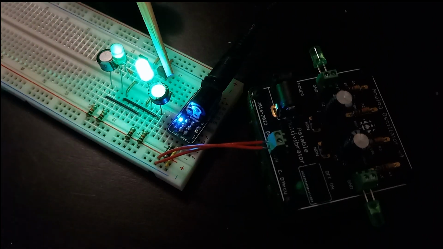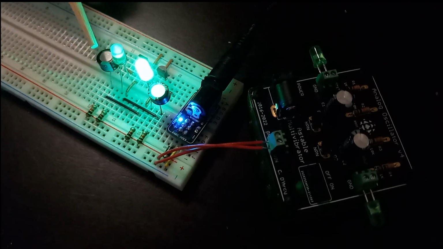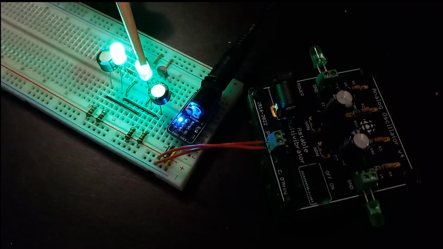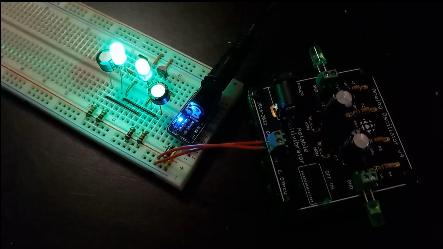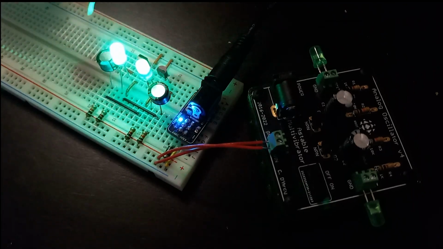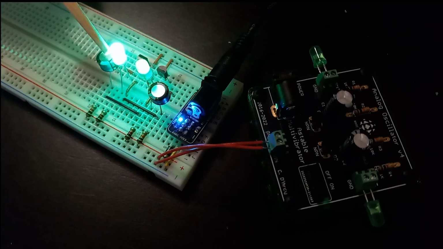While one capacitor is charging, the other one is discharging. When the capacitor discharges, it applies current to the base lead of the transistor. This allows current to flow from the collector lead, which is connected to the LED, to the emitter lead, which is connected to ground, thus turning the LED on. When this capacitor is done discharging, it will start charging, and the other capacitor will start discharging. This will repeat the cycle.